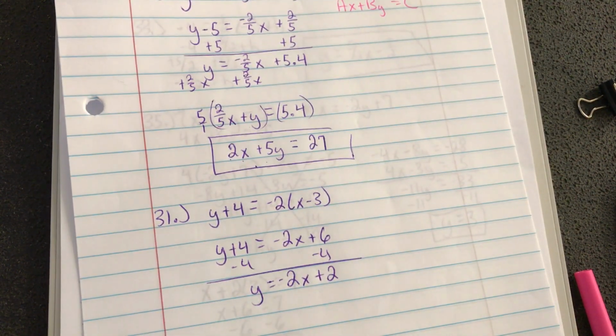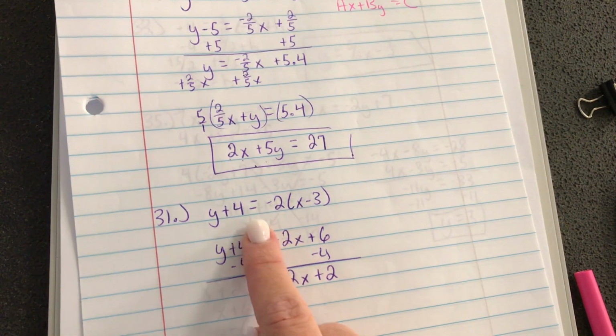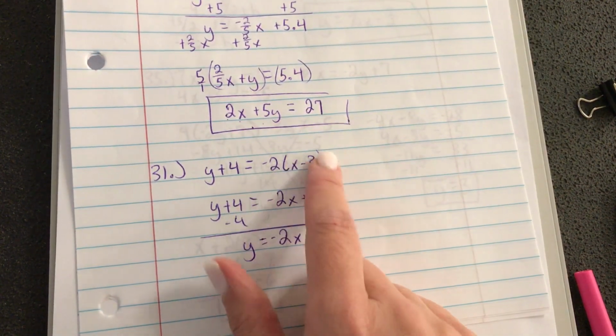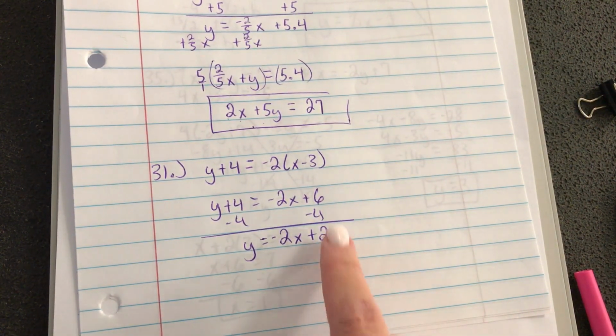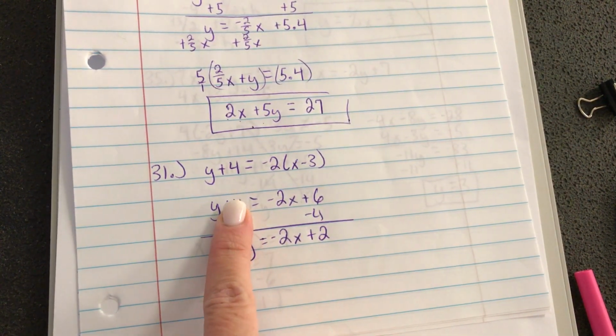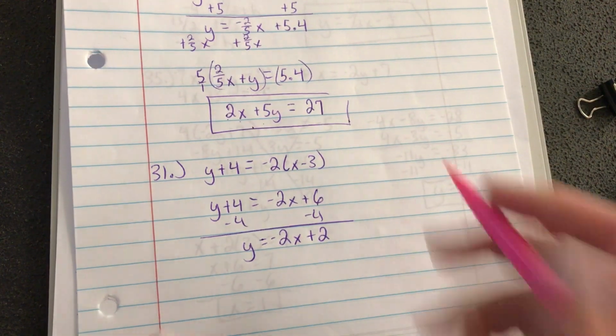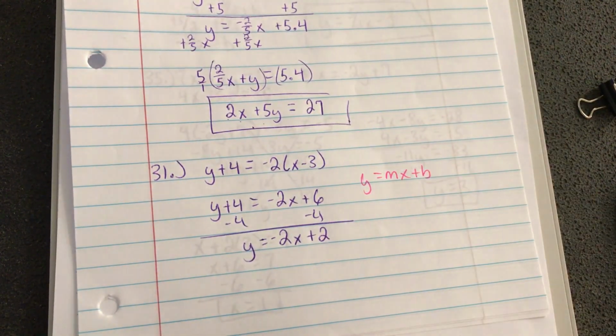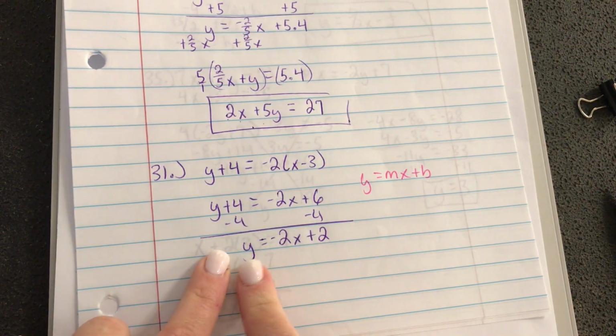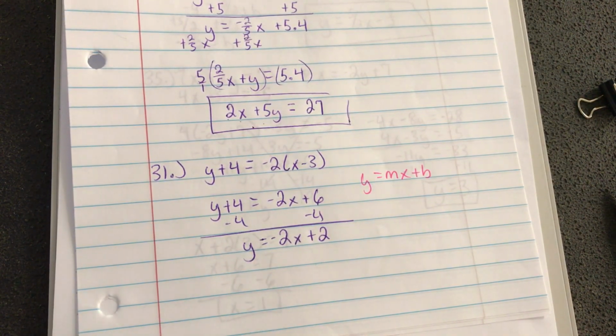Okay? 31, write an equation in slope-intercept form. So it gave it to us in point-slope form. We're going to distribute our -2, and then we're going to move our -4 over because we're trying to get to the form y equals mx plus b. And once you move that 4 over, you get y equals -2x plus 2.